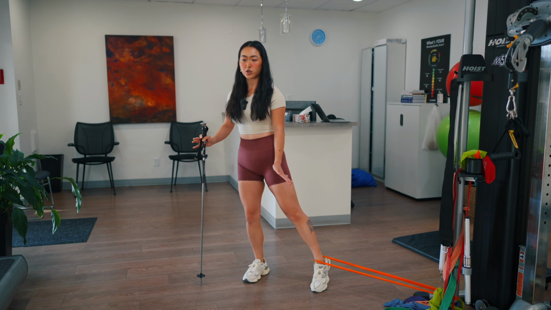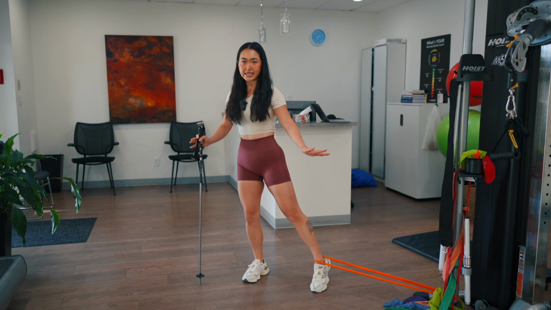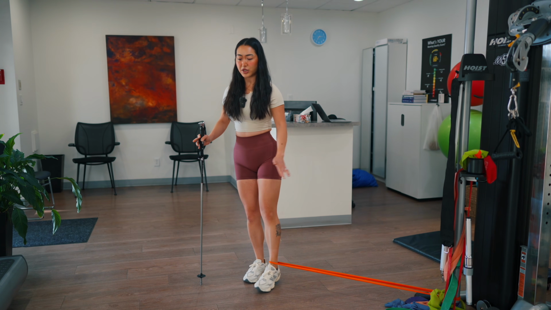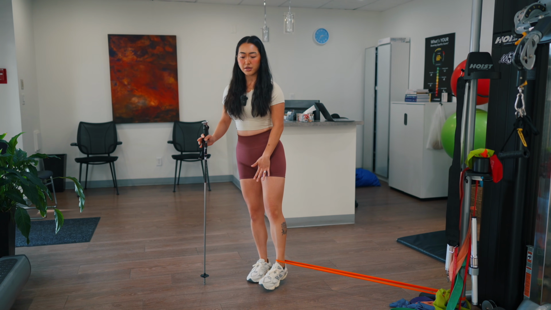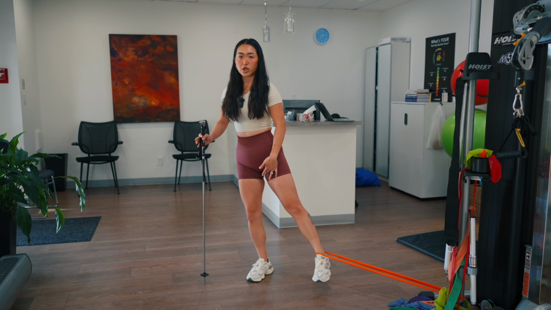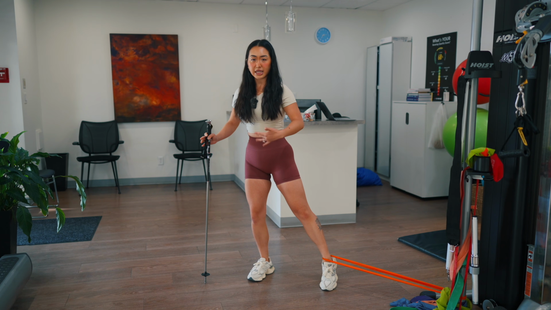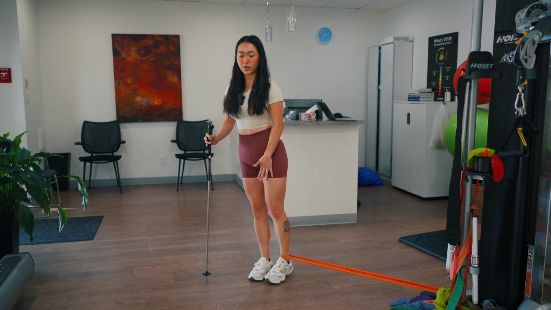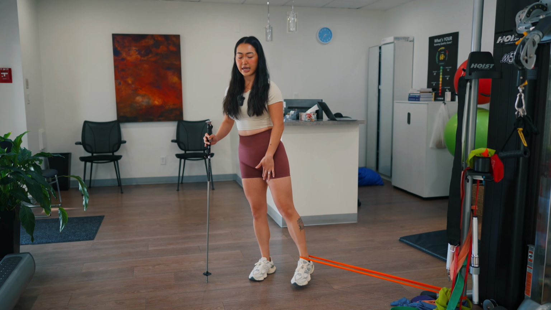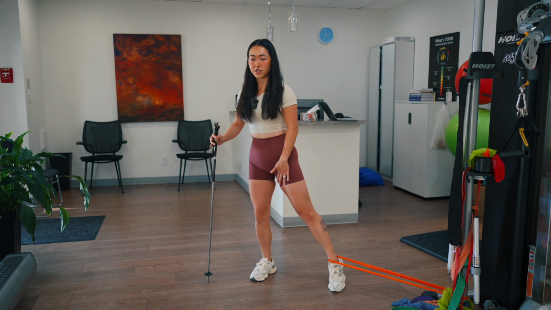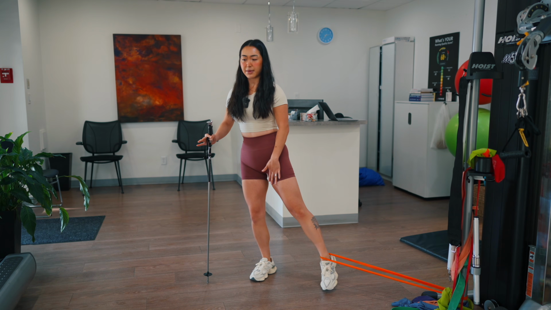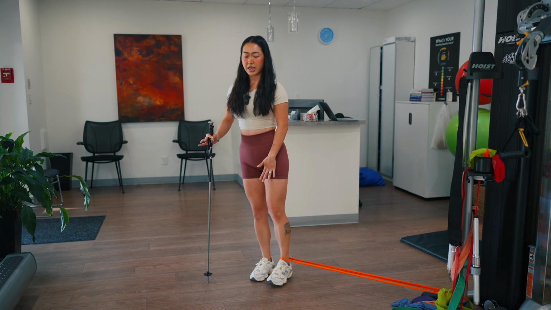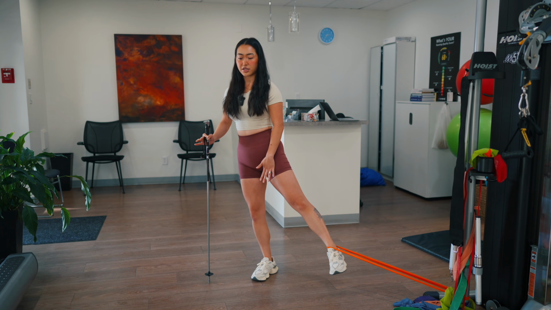So you want to be controlling that concentric and eccentric movement. The concentric is when you're using your adductor muscles, and the eccentric is you controlling it slowly, the letting go. So pull it in, hold it 1, 2, 3, and then come back into that stretch. And then again, pull and slowly into the stretch.